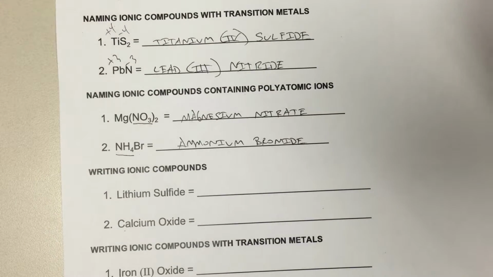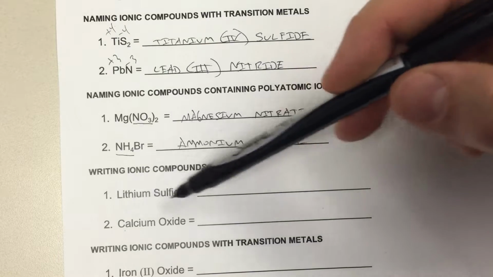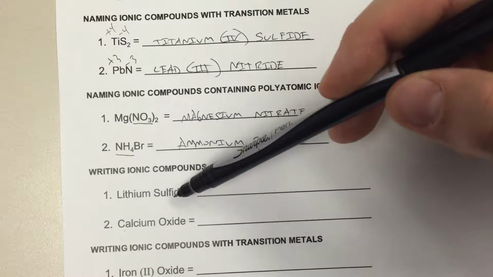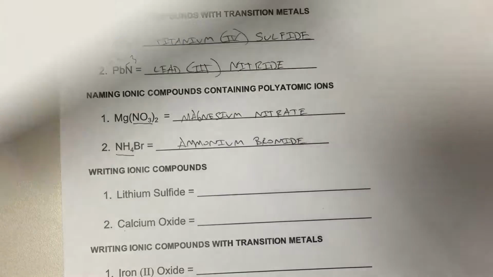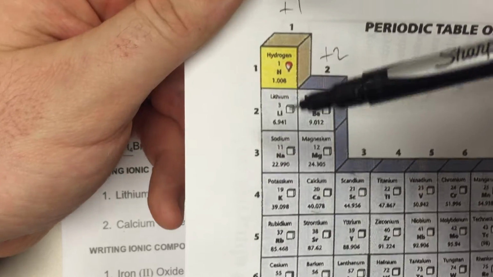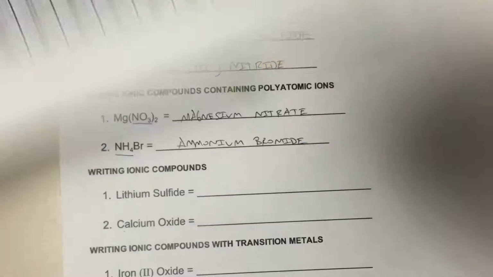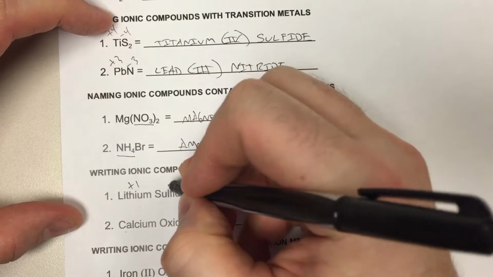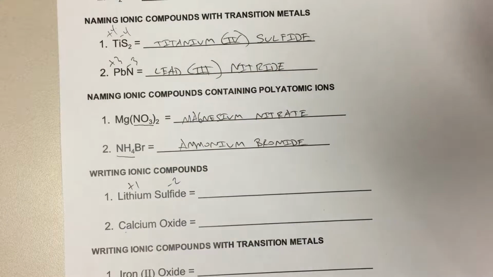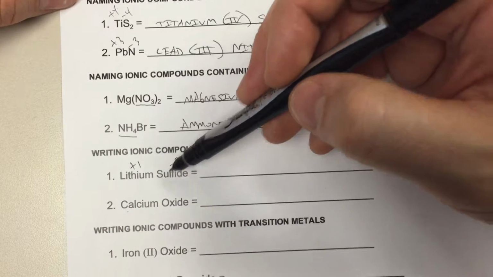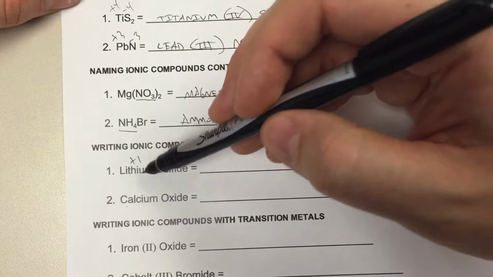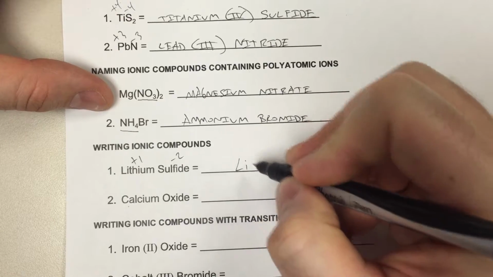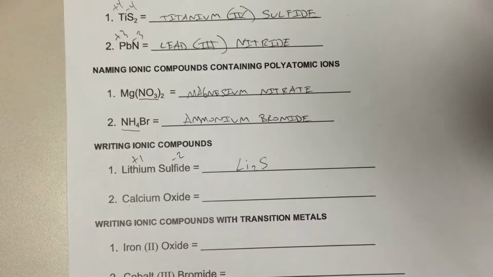Writing ionic compounds. Here's where you have to find the charge. So here are two elements, it looks like, lithium and sulfide, which turns into sulfur. So we need to find the charges of these things. Lithium is right here, so that is a +1 charge. Sulfur is over here, that's a -2. So this is +1 and -2. I want that to equal 0. Right now it doesn't. I want this side to be +2. If that is going to happen, I need 2 of these Li's. So this is Li2S.